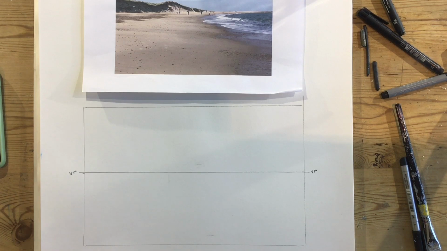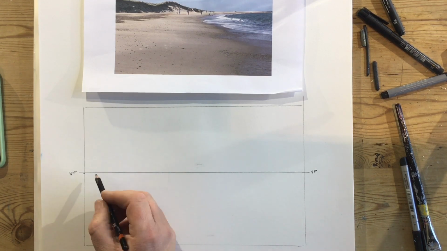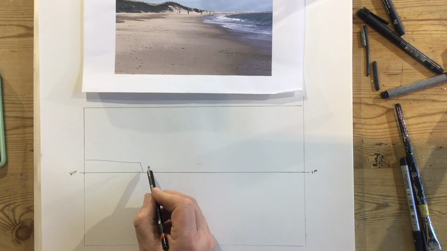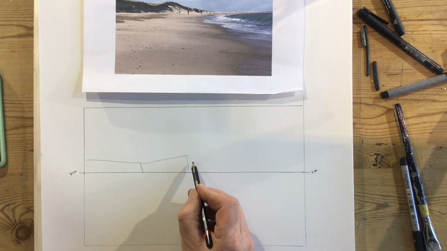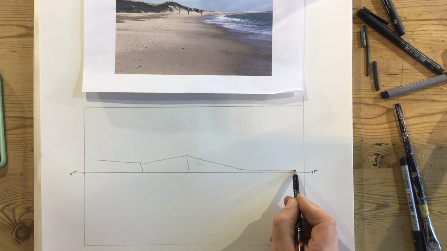Okay, here we have a picture of Winterton Beach. I chose it because it's quite a straightforward view. I'll do this as a very quick demonstration, then I'll do a longer time lapse. In this one, we're going to draw in those triangular shapes we did, the basic shapes we can see.